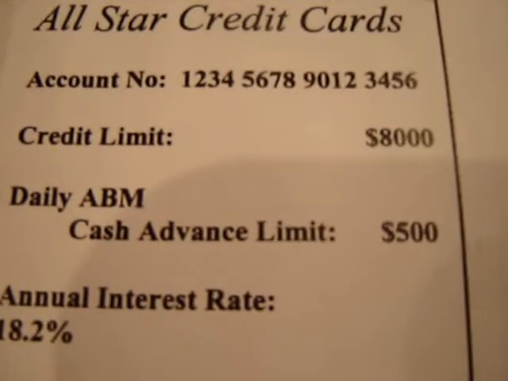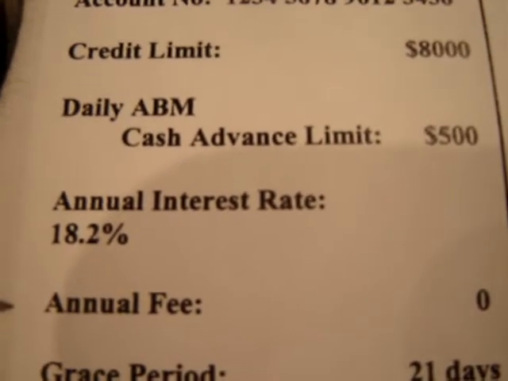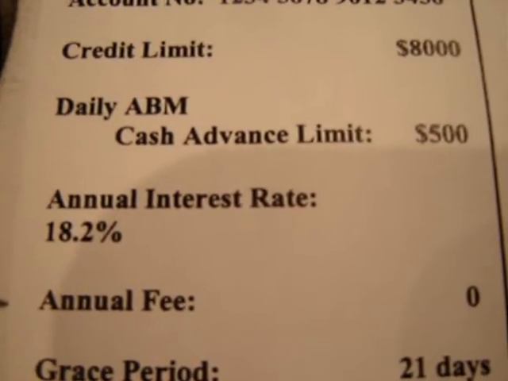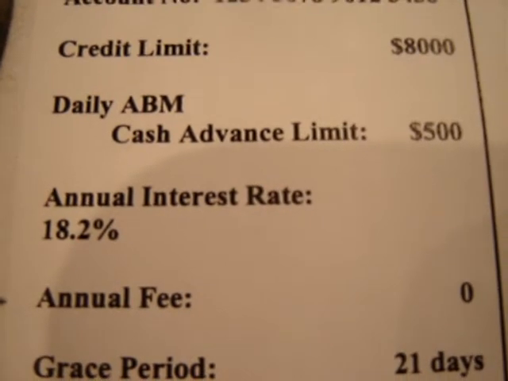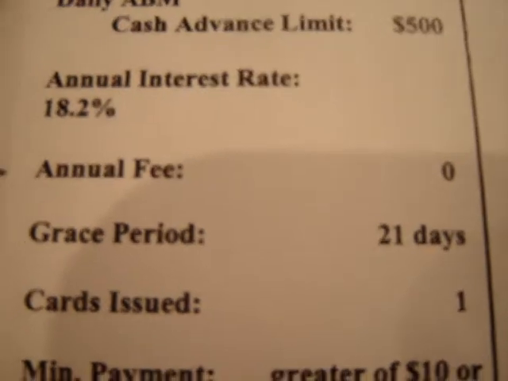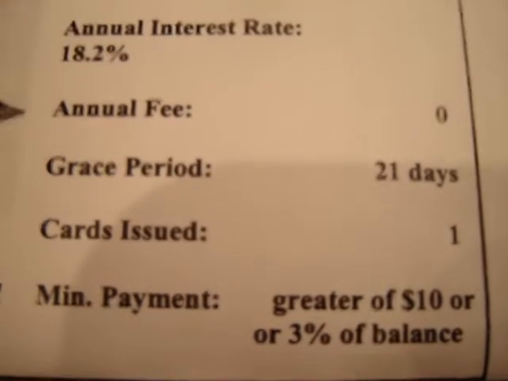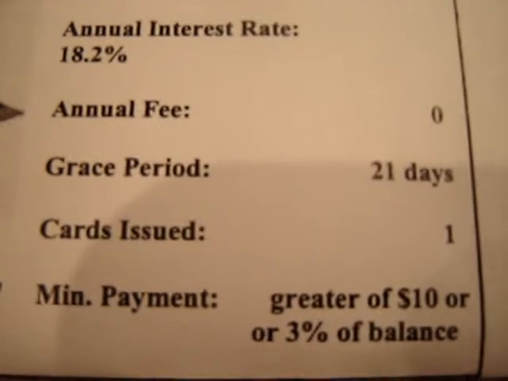His credit limit is $8,000. His daily automatic banking machine cash advance limit is $500. The interest rate is 18.2%. That's going to be a good number for us to know. He has no annual fee. He has a grace period of 21 days. He has a total of 1 card issued. And every month his minimum payment will be 3% of the balance or $10, whichever is greater.